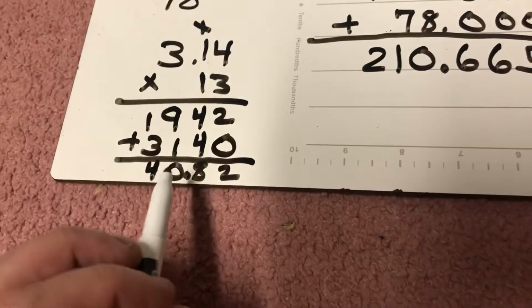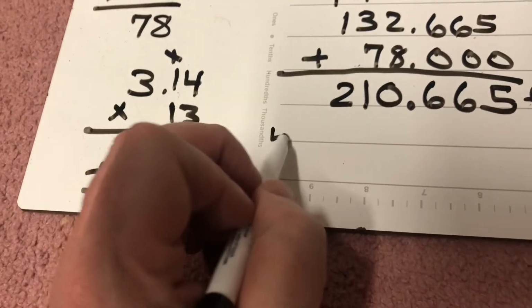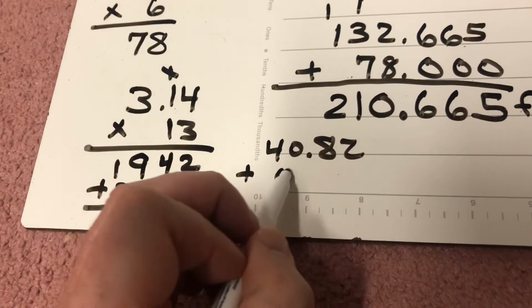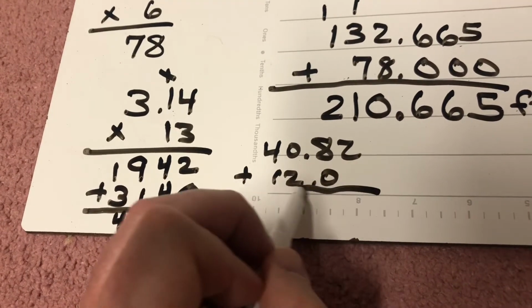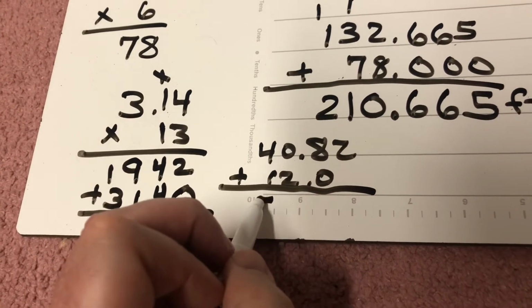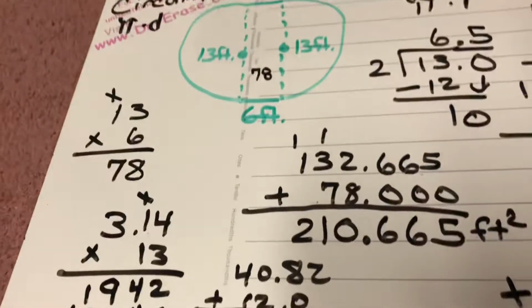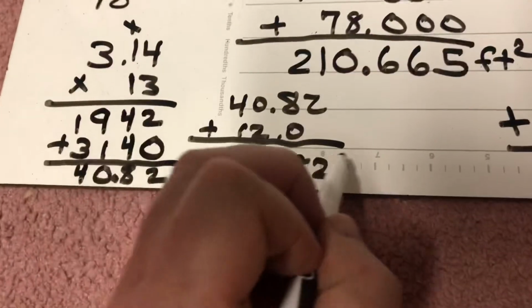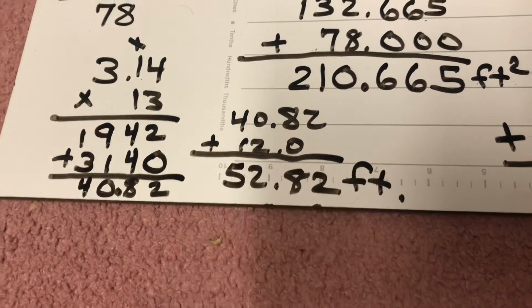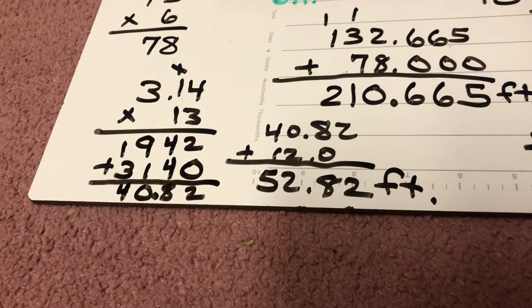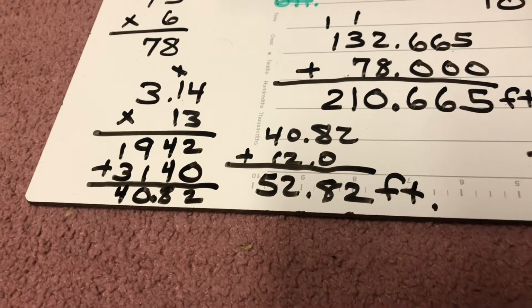And if I add that to my 40 and 82 hundredths, 40 and 82 hundredths plus 12, and if I want to think about it as 12.0, I can. That's going to give me 52 and 82 hundredths feet as a perimeter. And so that's finding the perimeter and finding the area.